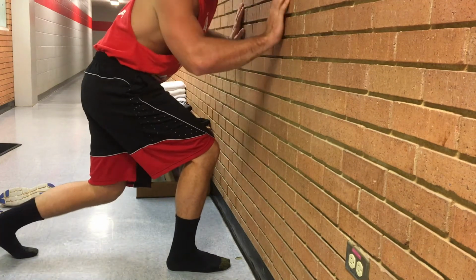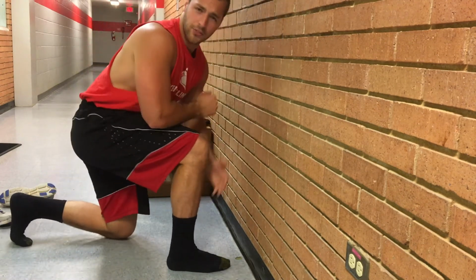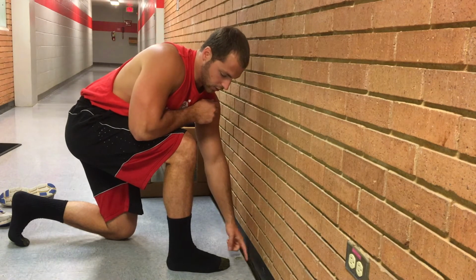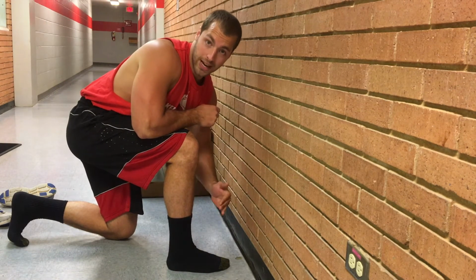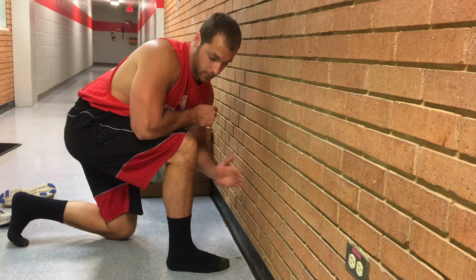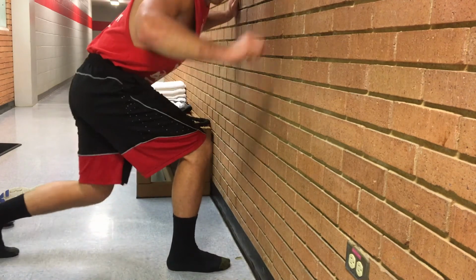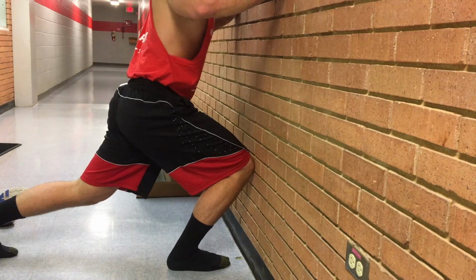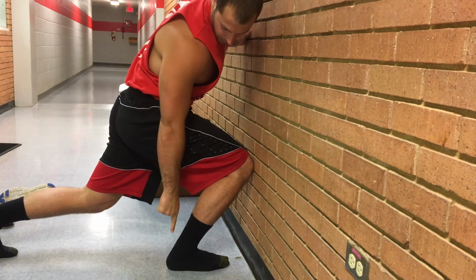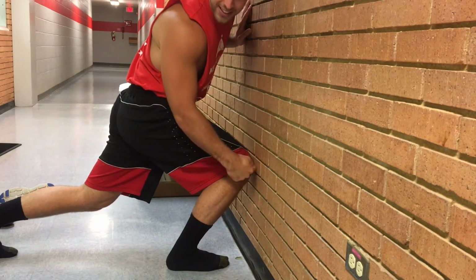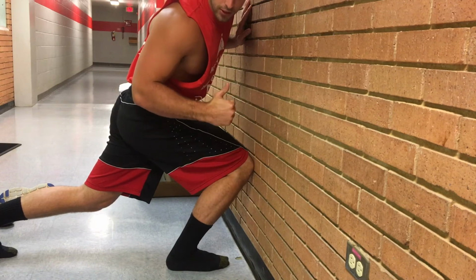All right, so it looks like this. If you're first starting off, I would start maybe an inch or two off the wall. You may have to go closer or farther away, and it will assess how much ankle dorsiflexion you have. So let's test it for me. This is good. My ankles are on the ground, my toes are on the ground, and my knee is touching the wall. So that means I have pretty good dorsiflexion there.